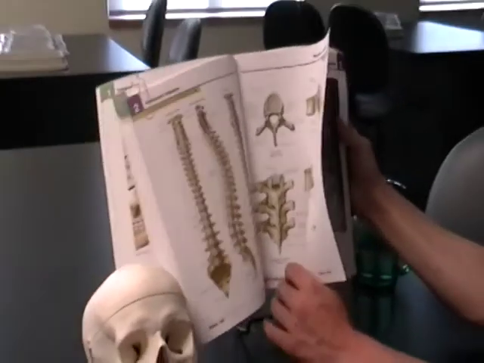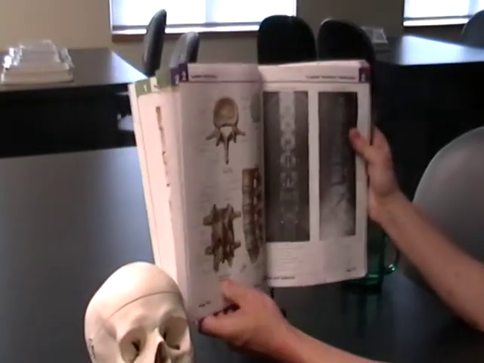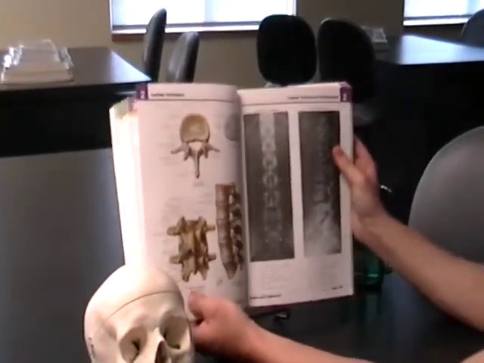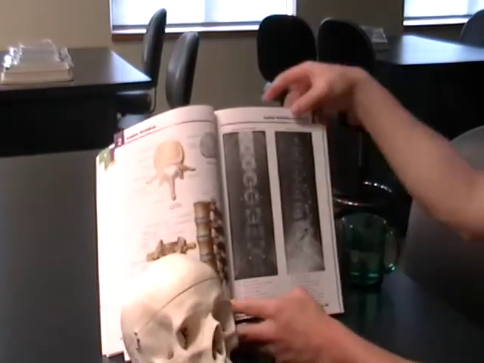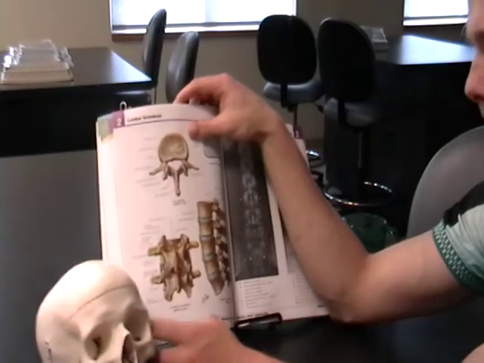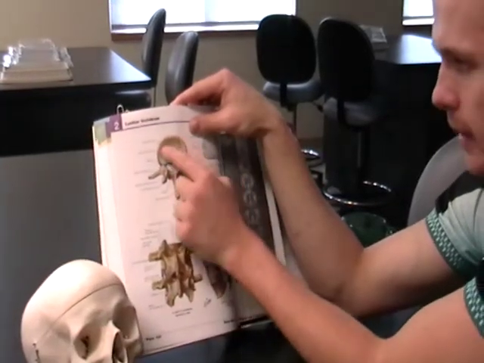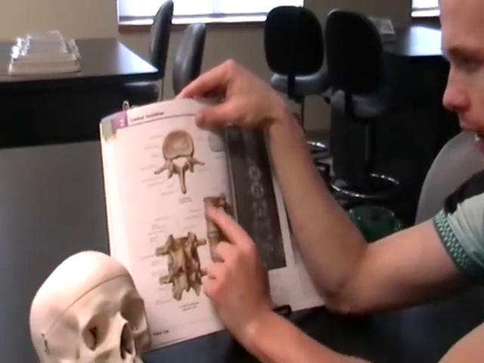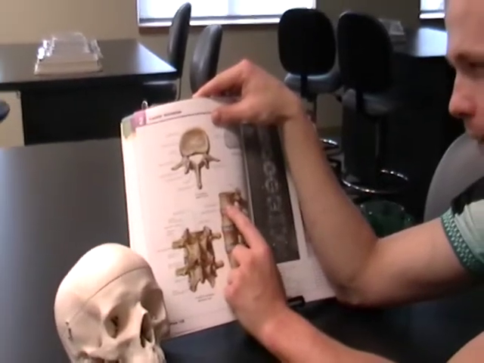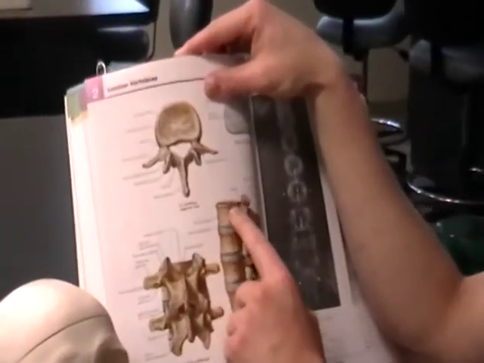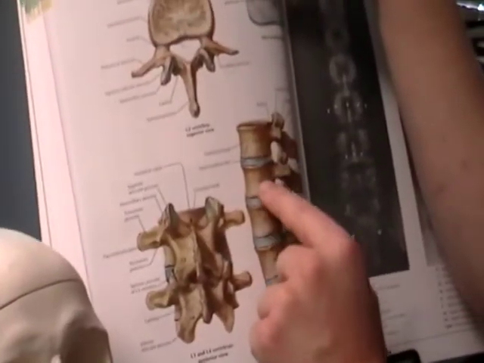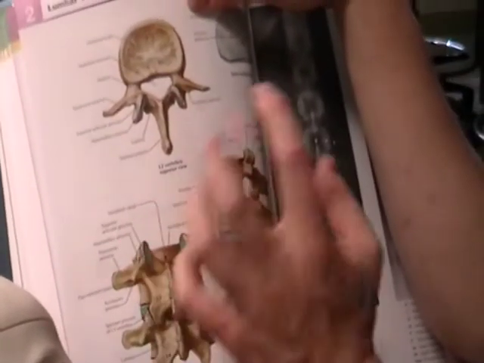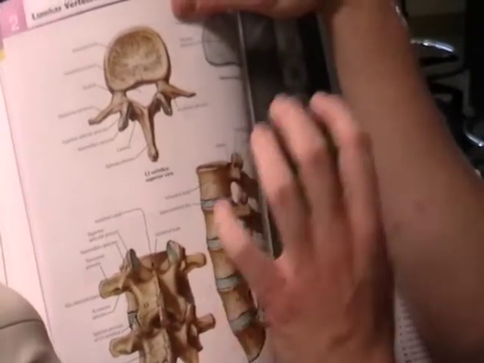Now let's take a look at the lumbar vertebrae. These are big, thick vertebrae. As you can see, the body is very big, very thick compared to thoracic and cervical vertebrae, mainly because there's a lot of compressive force and a lot of body weight put on these. So your bones had to remodel or lay down more tissue in this area to compensate for that excessive force.